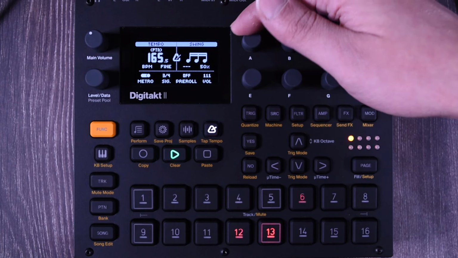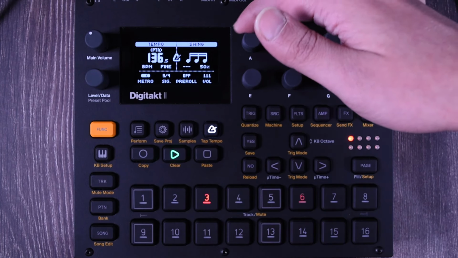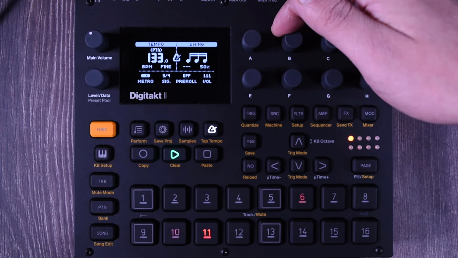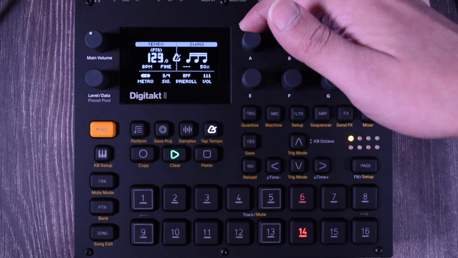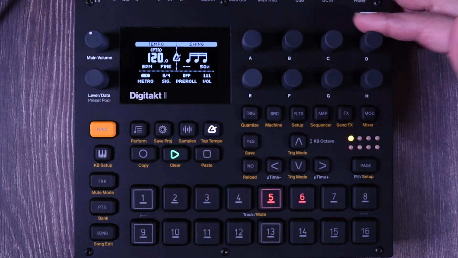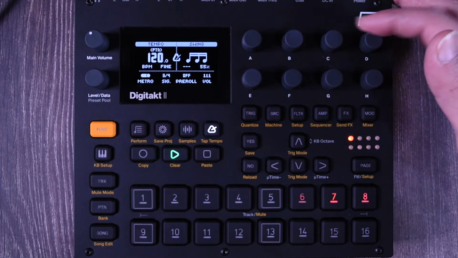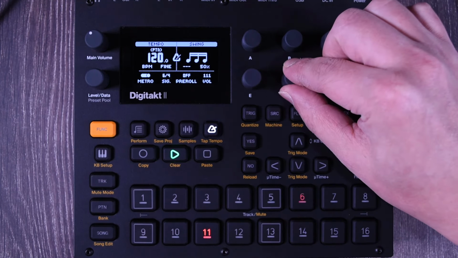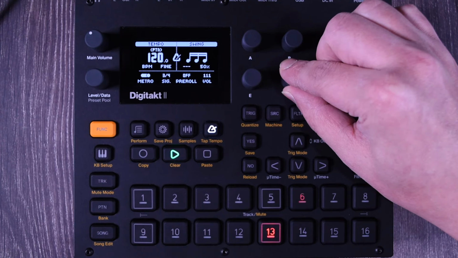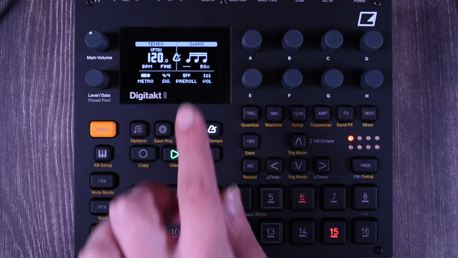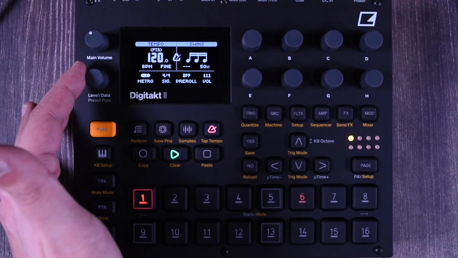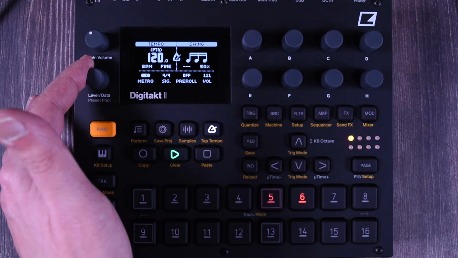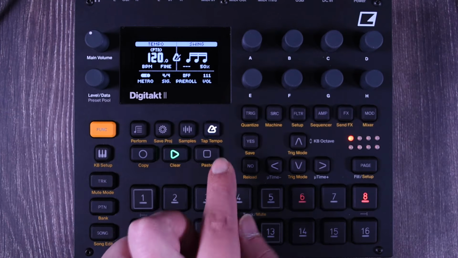With the A, you can change the tempo of the pattern. And with this one, you can change the fine of the BPM. If I go down, I'm going to go back. With the D, you can change the swing. As you can see, this is pretty simple. So I'm going to go back to 4/4. Also, what you can use to change the BPM is the level data. If I go up on this one, it's going to go up in tempo and down in tempo. Super easy. I'm going to stop the playback for now.